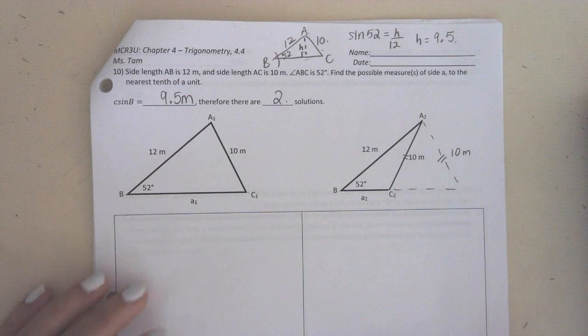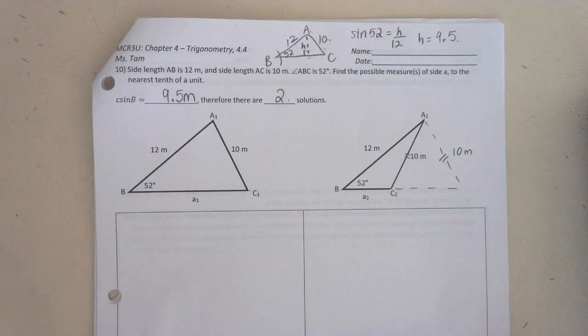When you're looking for the height and if it fits or not, do you take the rounded number or the non-rounded? You can take the rounded number.